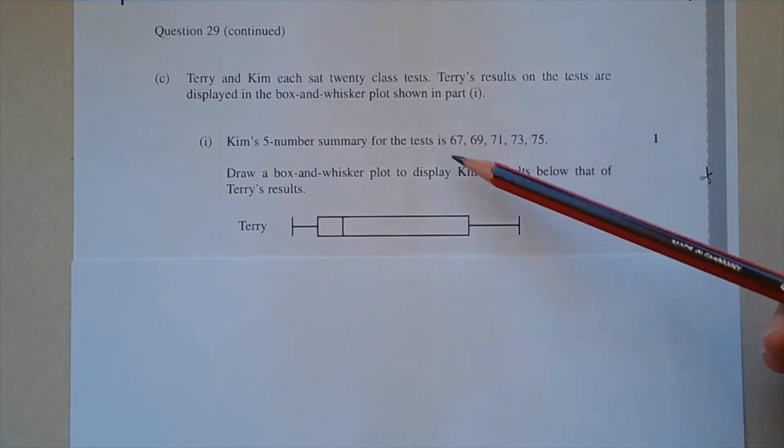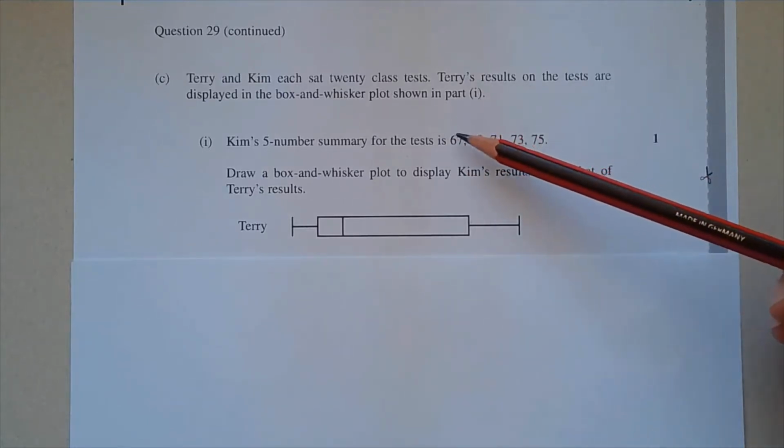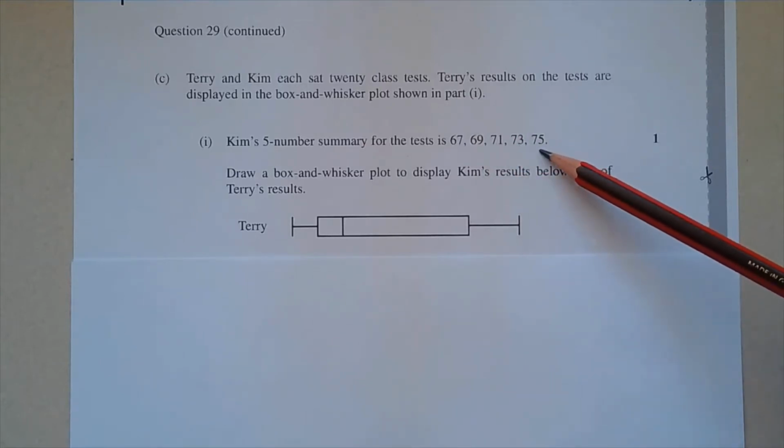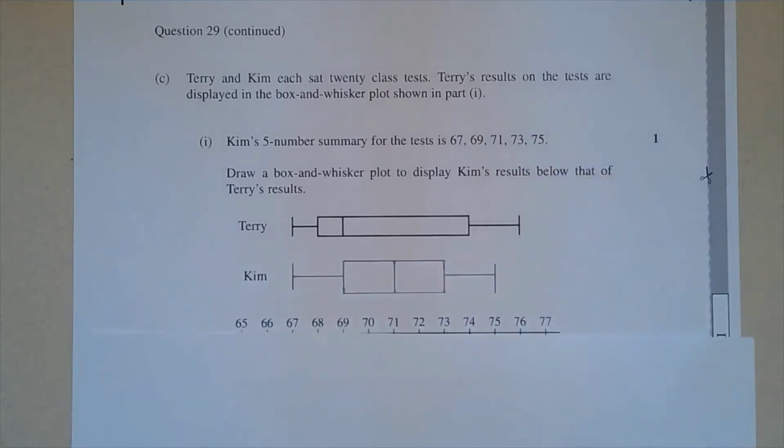Now the 5-number summary is in ascending order and corresponds to the minimum score, the first quartile, the median, the third quartile, and the maximum. And it should look something like this.